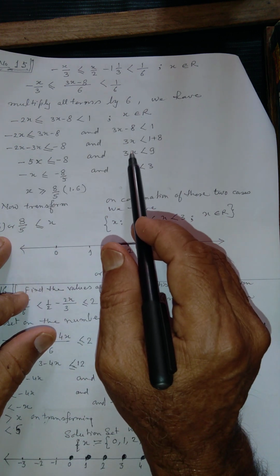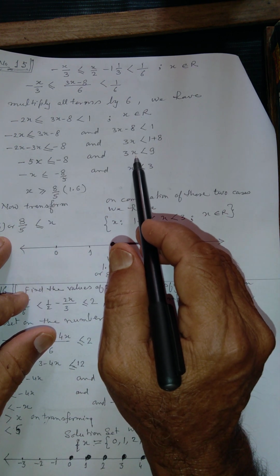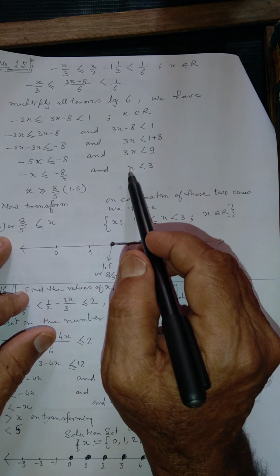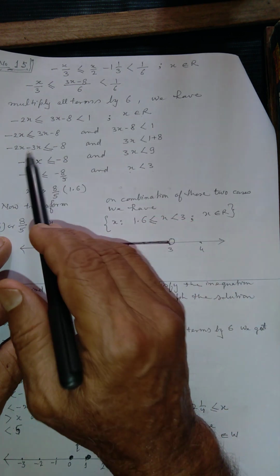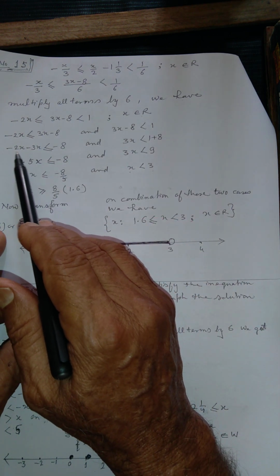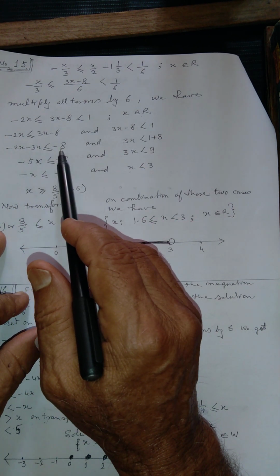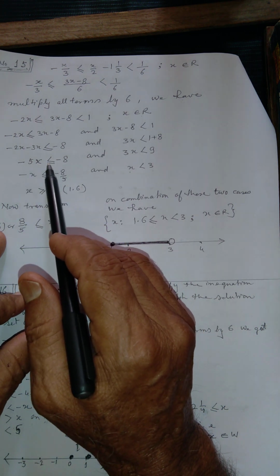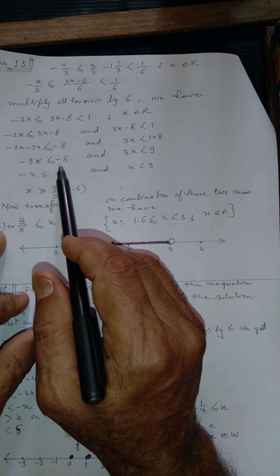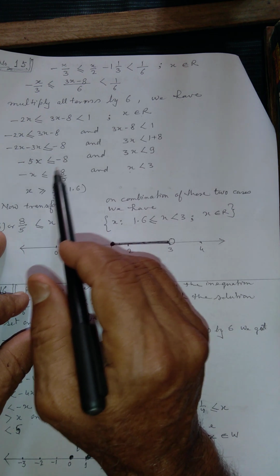You see, on the second part, 3x less than 9 and therefore x will be less than 3. In the first part, you see minus 2x minus 3x less than or equal to minus 8, and it will be minus 5x less than or equal to minus 8.